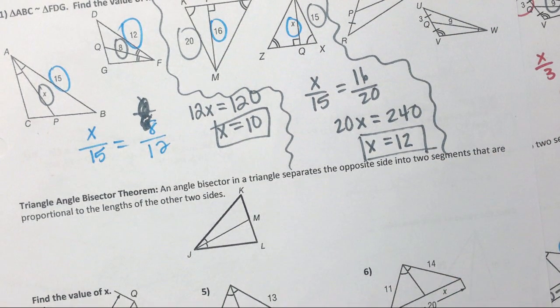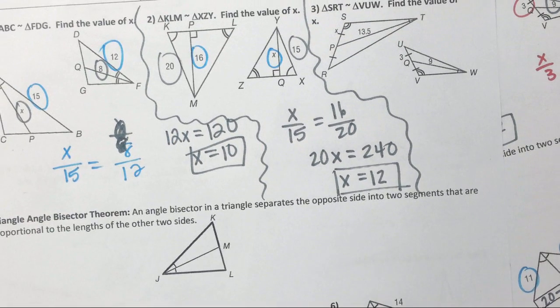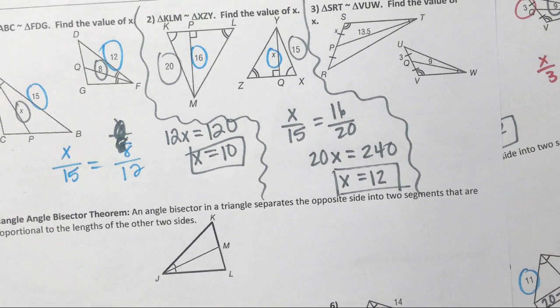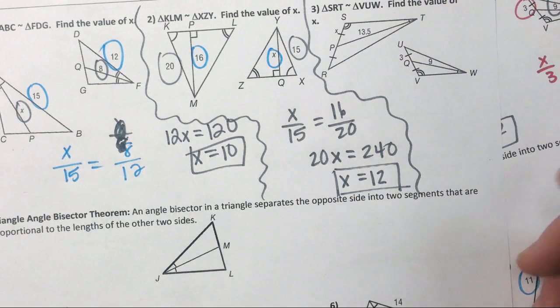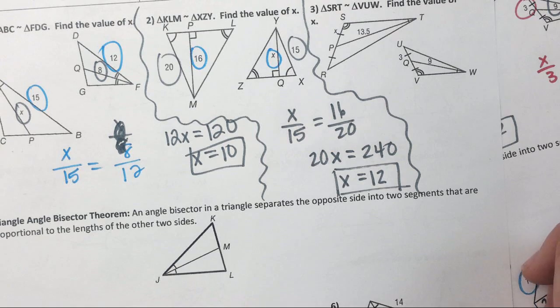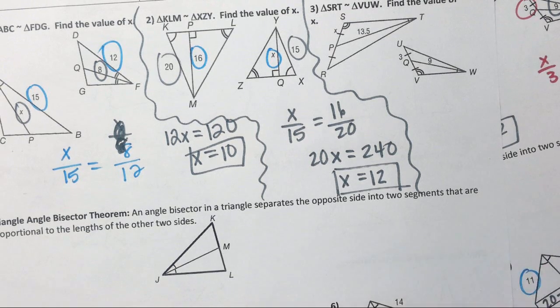And then we get to our last example on the top. I need someone from Sawyer's group to set up the last one. No, you're not in Sawyer's group.